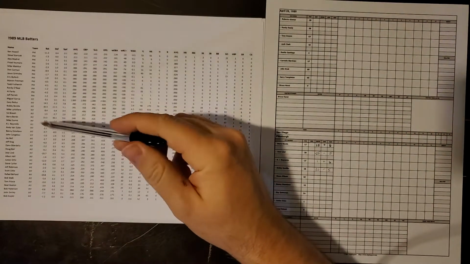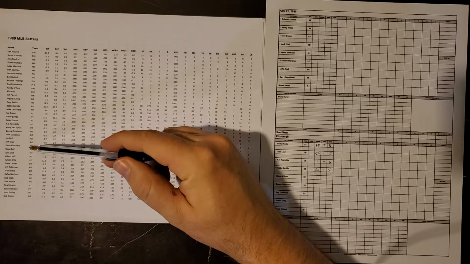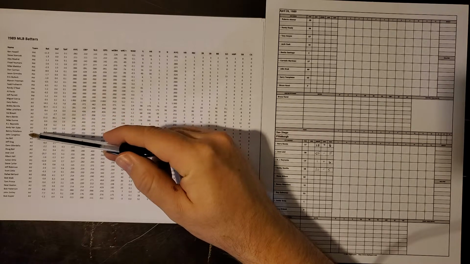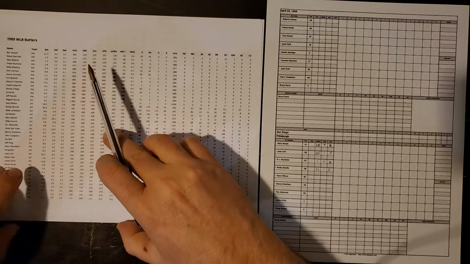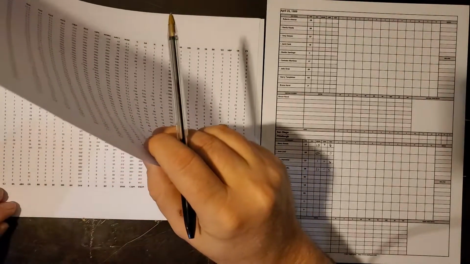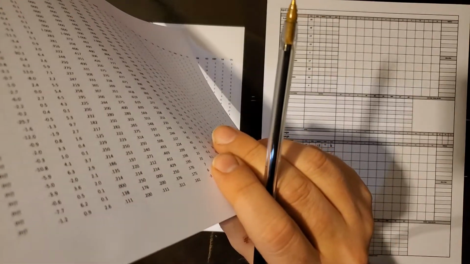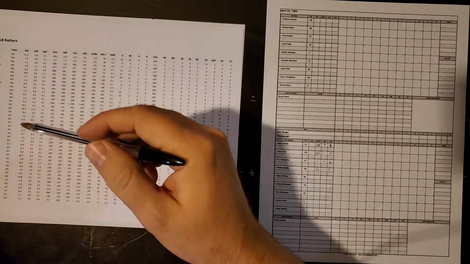Glenn Wilson, a right-hander. Hopefully we have Glenn Wilson. Am I missing him? I may not have him here. He might have been traded.